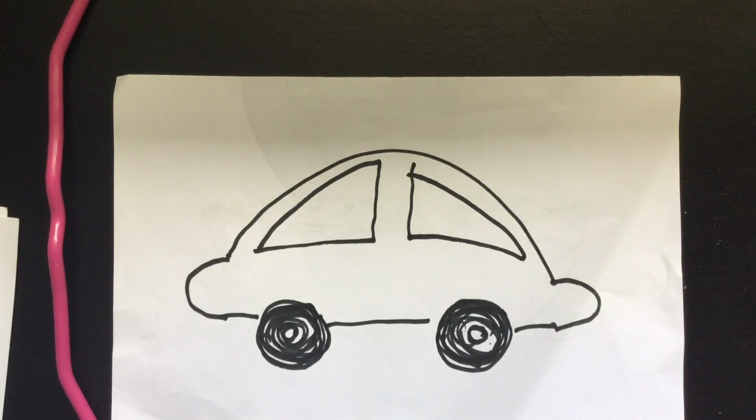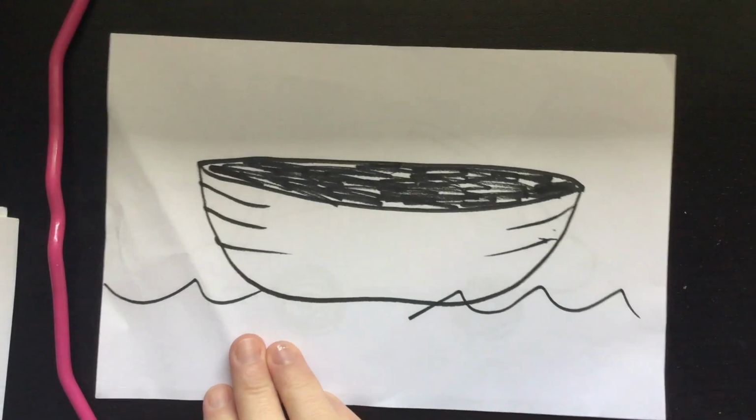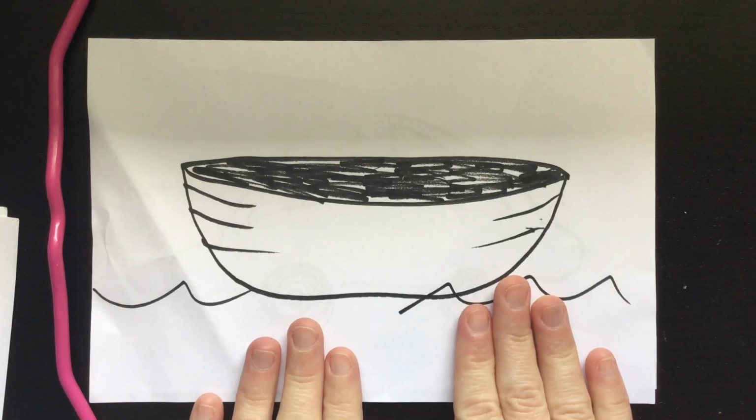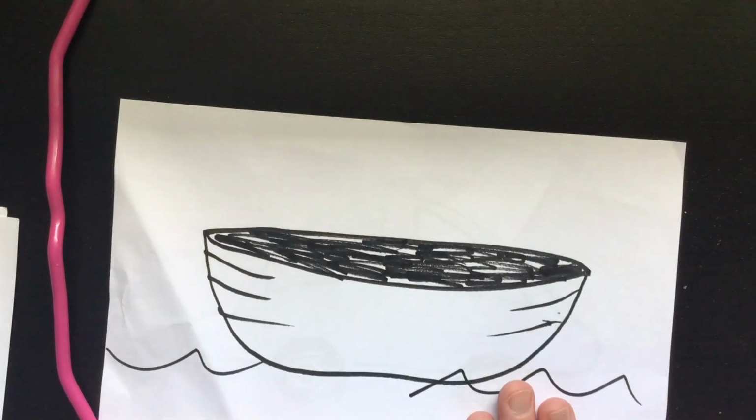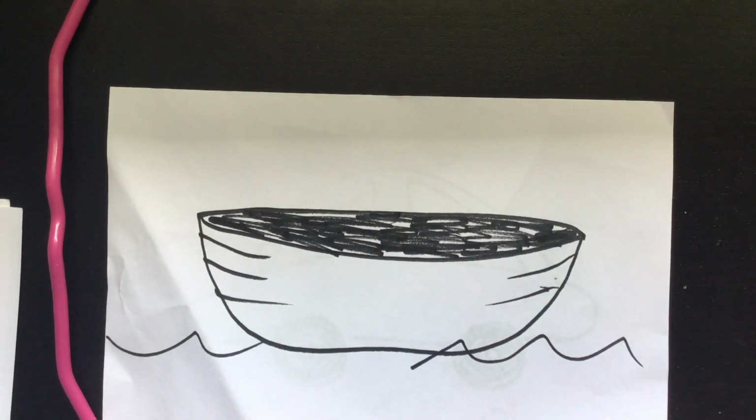Last week we drew different vehicles. Here I have a car, and I also drew a boat. So I'm going to decide to go with the boat, but today what I want to do is focus on the background. So let's take a look at an example of a background.